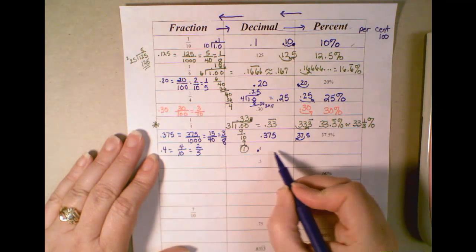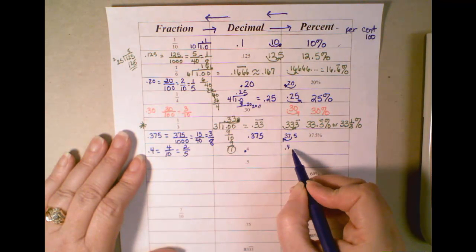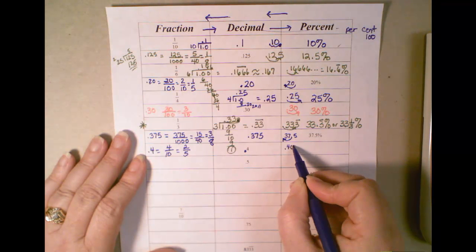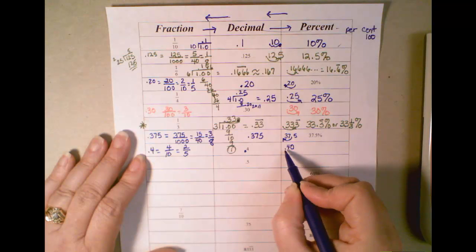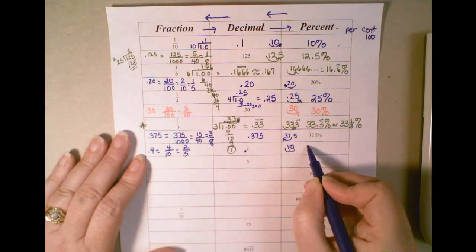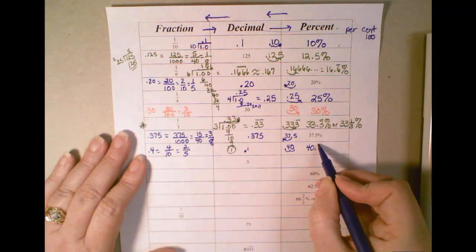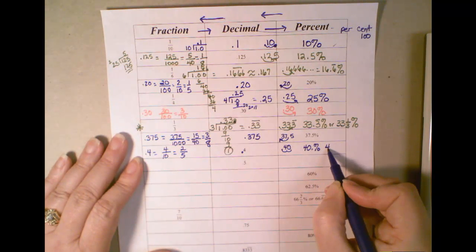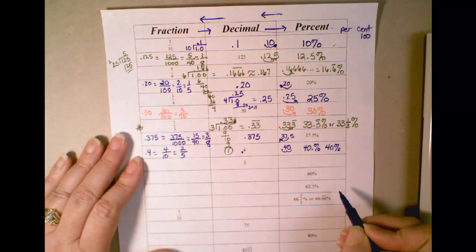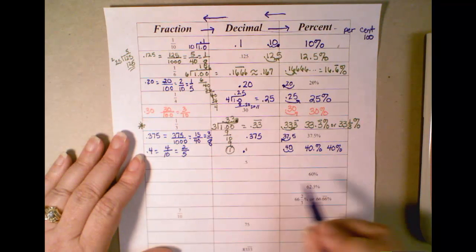But then again, we move in this direction, so we're going to take the 4, and we need to move 2 places. Notice we only have 1 place to move. To move that second place, we need to add a 0 so that we can actually move the 2 places. 1, 2. So we have both of those places to move. So that becomes, with the new decimal place after the 0, we can say 40%, or we don't really even need the decimal place since it's at the end of the number. So we can say that that's 40%.